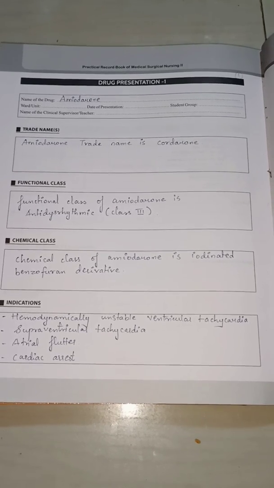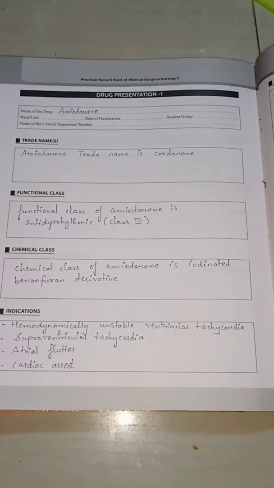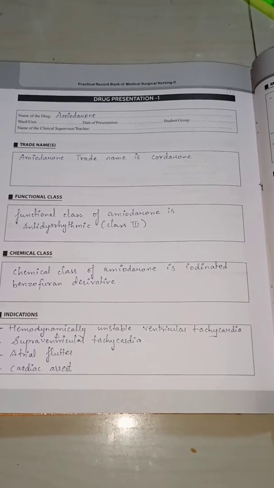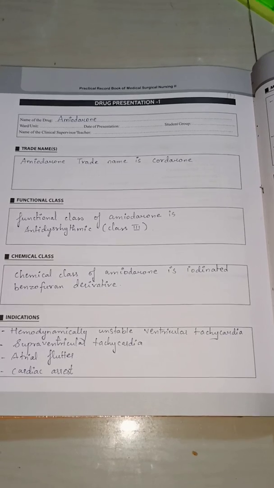The chemical class of this is iodinated benzofuran derivatives. So come on, let's discuss the indication for amiodarone. The indication for this is hemodynamically unstable ventricular tachycardia.